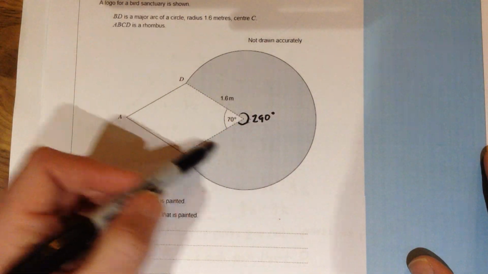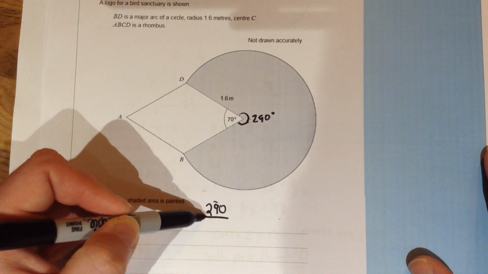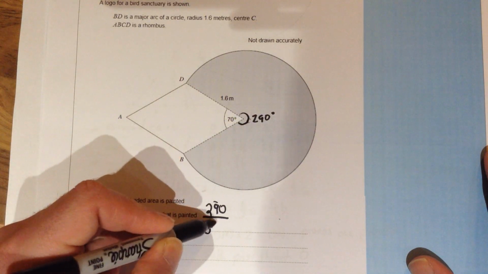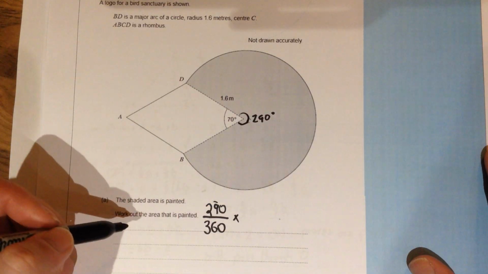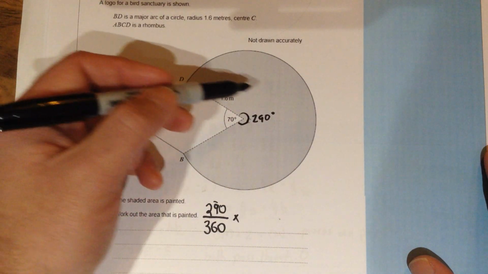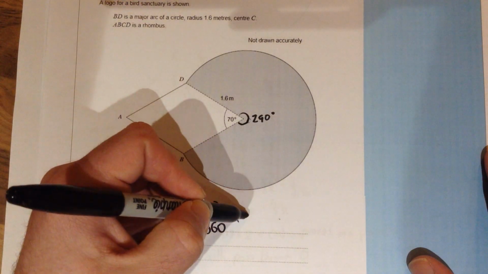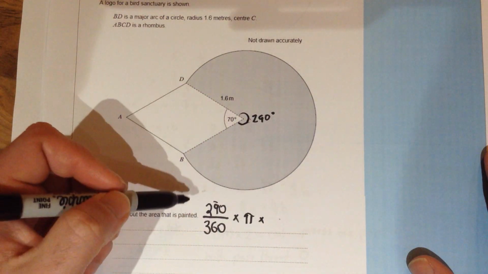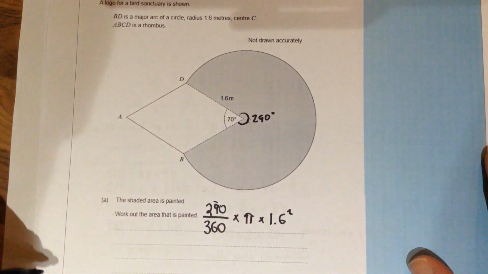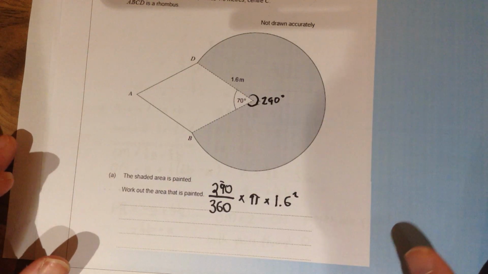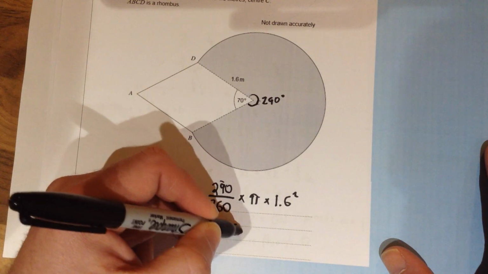To work out the area of this section then, we have got a fraction of the full circle. The fraction we've got is 290 out of 360, so the full circle. And then we'd have to find that fraction of the area of the full circle. Now if you remember, area of a circle is pi r squared, so it's pi times radius, the radius says here just 1.6, so 1.6 squared. If you type all of that into your calculator, that straight away gives us the answer of 6.48 metres squared.